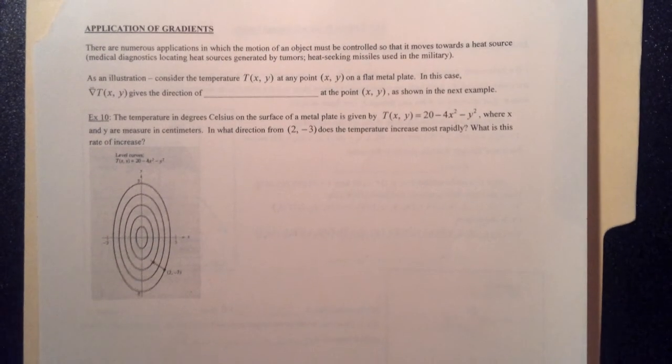Application. There are numerous applications in which the motion of an object must be controlled so that it moves towards a heat source. You're thinking about medical diagnostics, locating heat sources generated by tumors, heat-seeking missiles used in the military. These are some fancy applications for gradients.